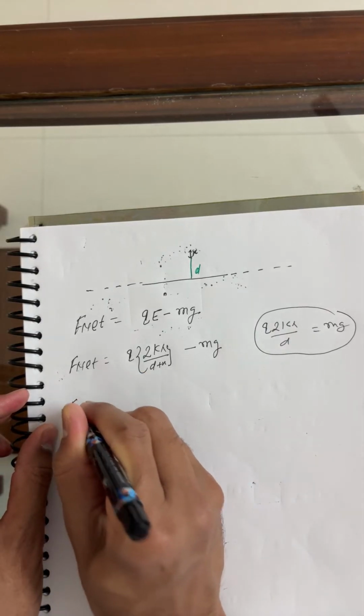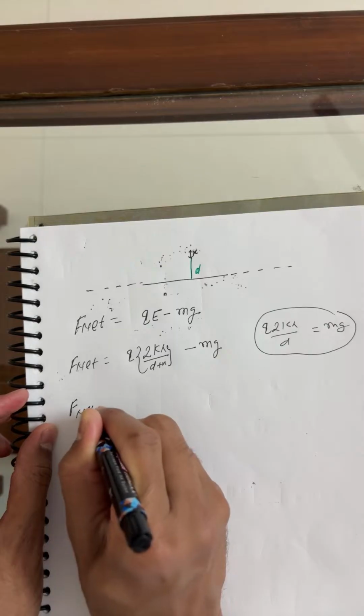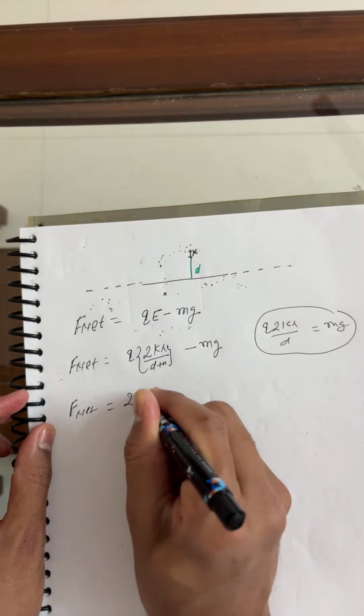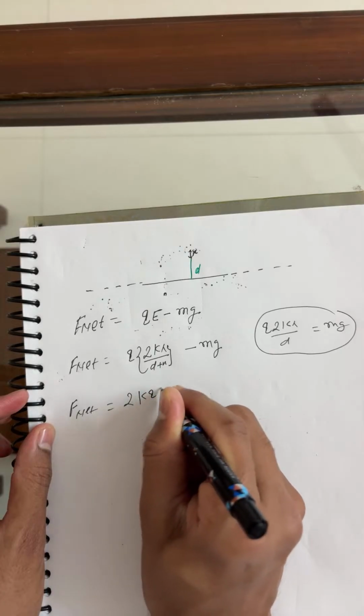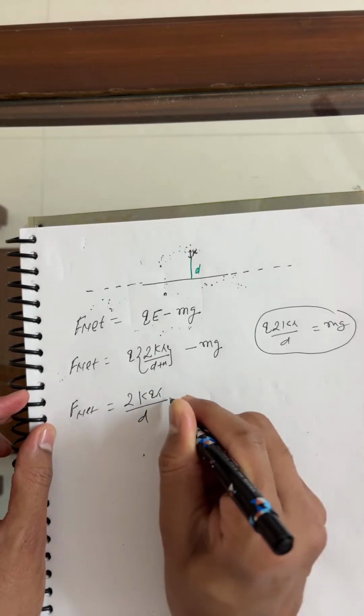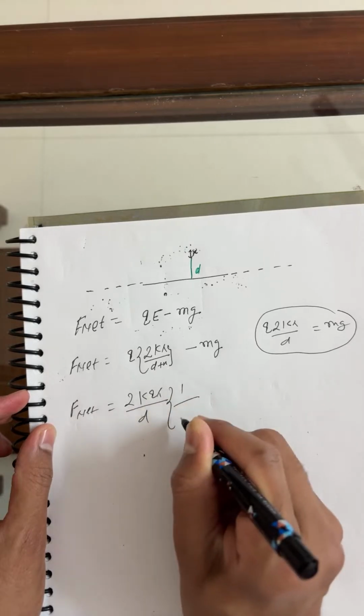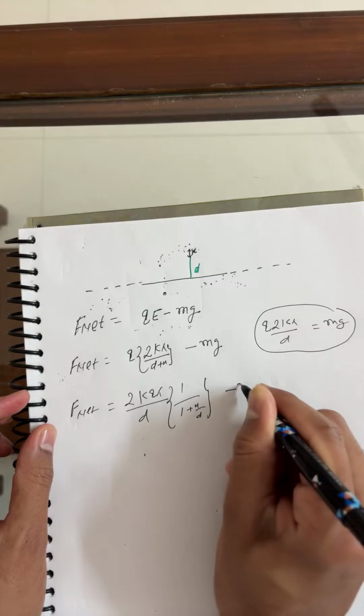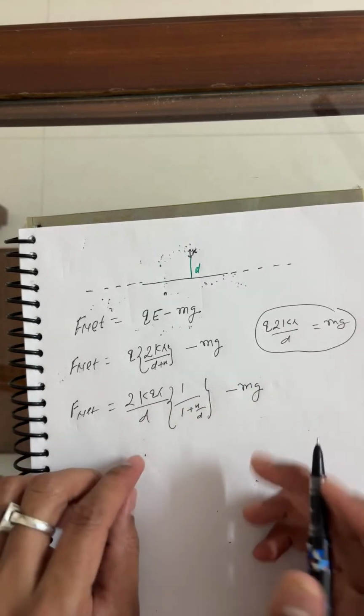So for F net, I can say 2kQλ/d into 1/(1 + x/d), minus mg.